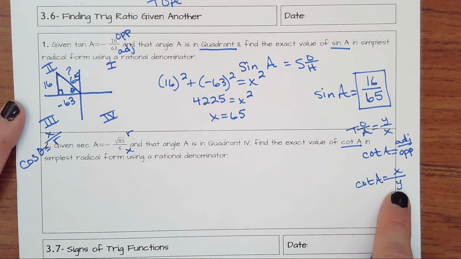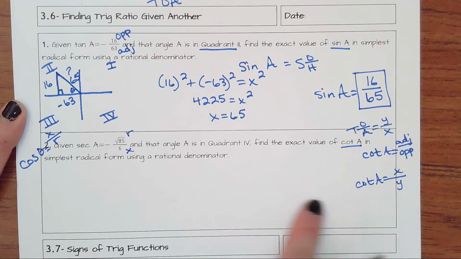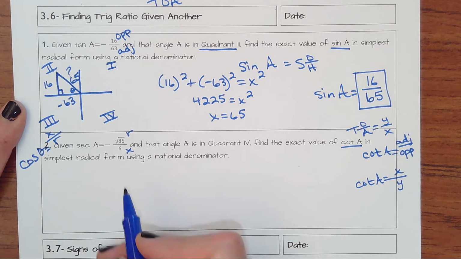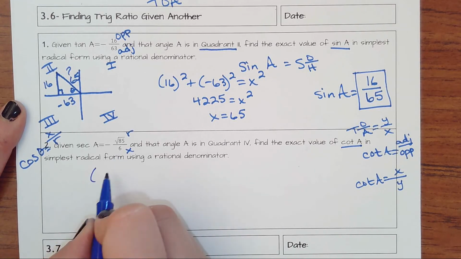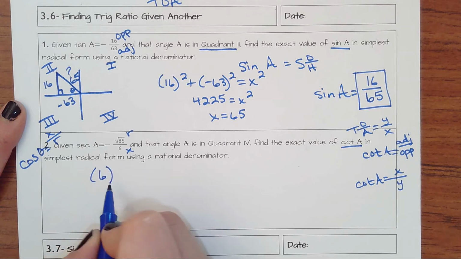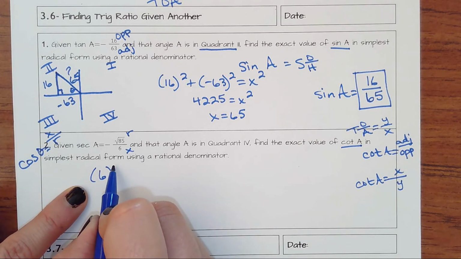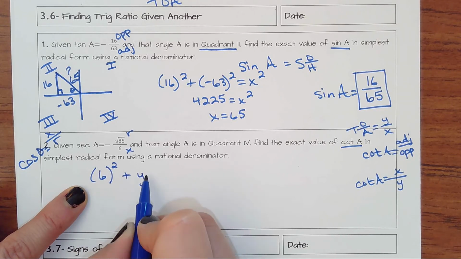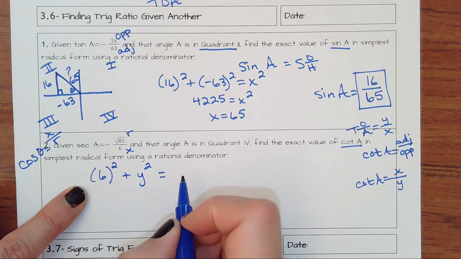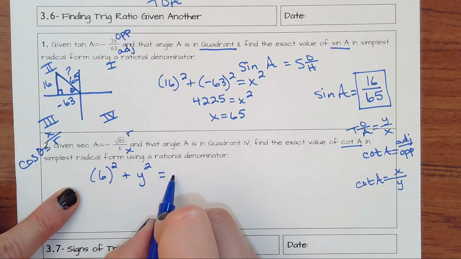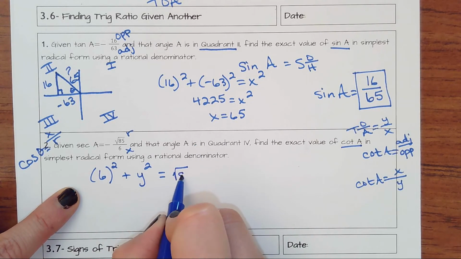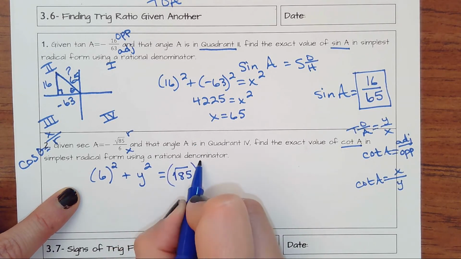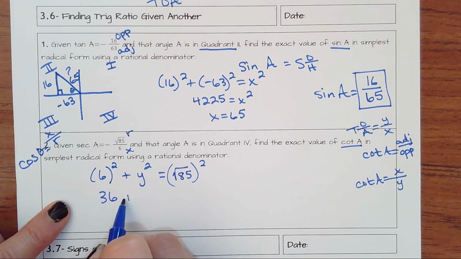So what do I need? Well, I need y to be able to write this ratio. And remember that x and y are the legs, and the radius is the hypotenuse. So I'm going to take my x value of 6, doesn't matter whether it's positive or negative, 6, and square it, plus, I don't know my y, and I'll use the letter y, squared, equals my radius, which is square root of 85 squared. 6 squared is 36.